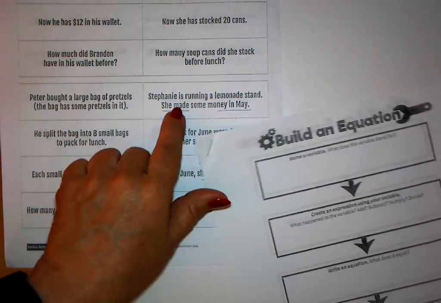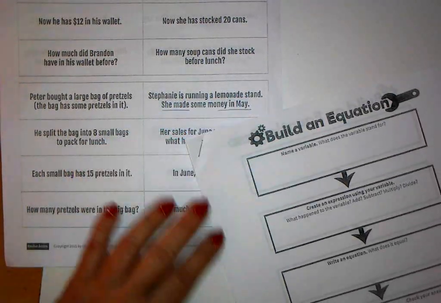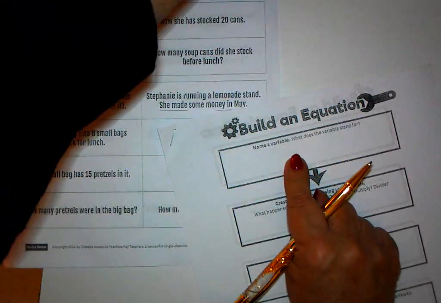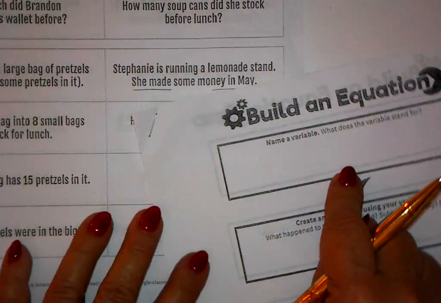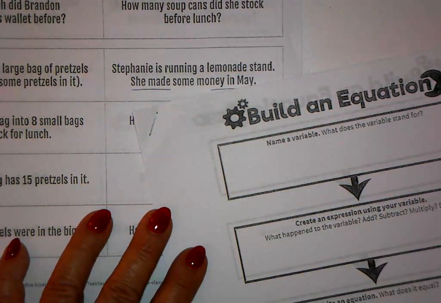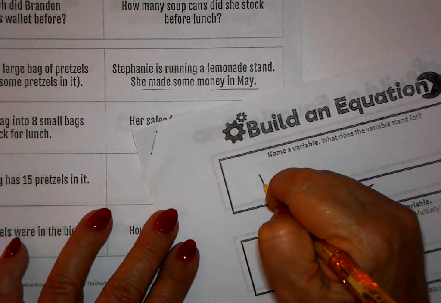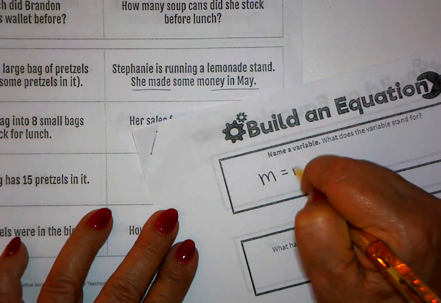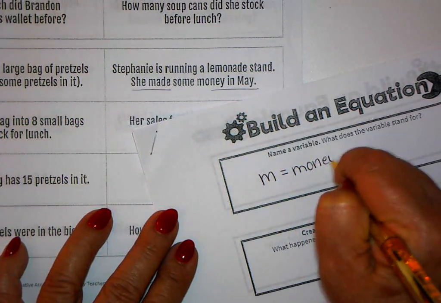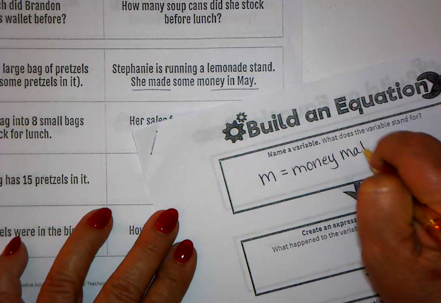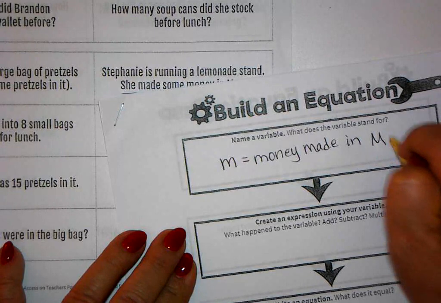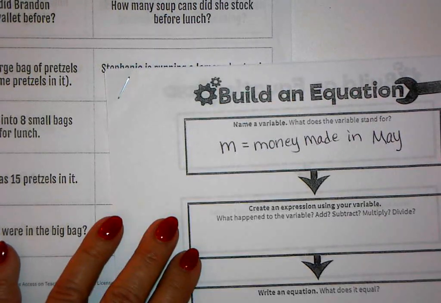So on here, Stephanie is running a lemonade stand. She made some money. So I'm going to name a variable. Now let me make this a little bit larger. Name a variable, and what does that variable stand for? So I'm going to have it as M, and it's going to stand for money made in May, because that's what I need to find out.